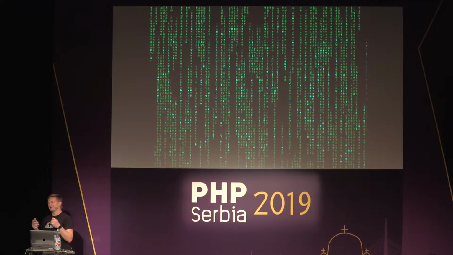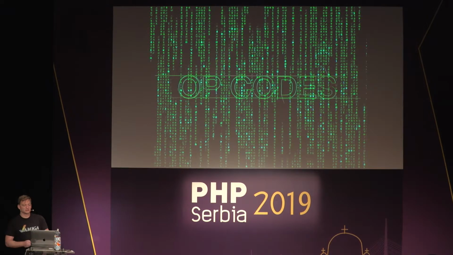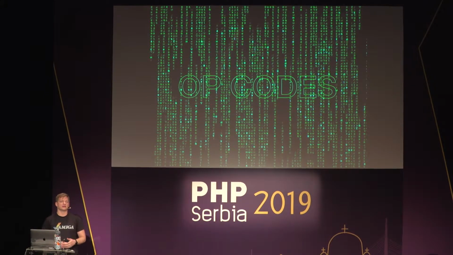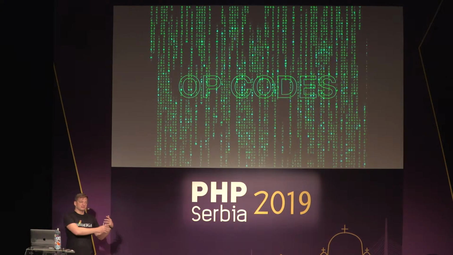And in order to prove my point, we will shortly have a look at opcodes. Does everybody know what opcodes are? Who knows what opcodes are? Okay, that's not everybody, so I will explain it very shortly. If you write a PHP script and you want to execute it, the PHP engine takes your PHP script and translates it to opcodes. And those opcodes get executed by the PHP engine and actually go to the CPU to be executed. And this process from your script to opcodes is actually quite expensive.